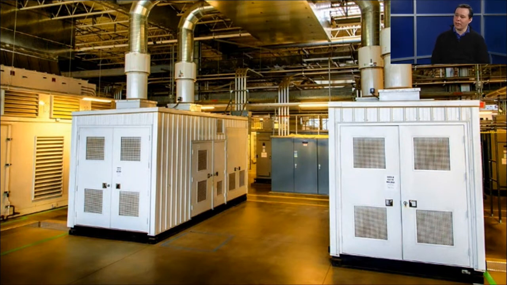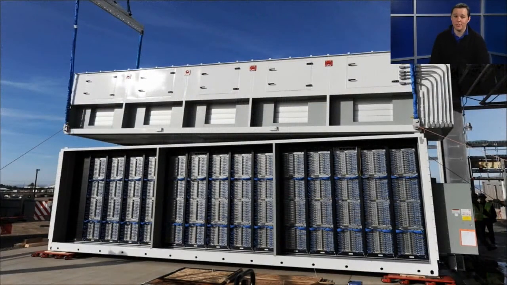We also have some more innovative, non-traditional data centers as well. And this is a picture of one of them out at our Quincy data center. Quincy is in eastern Washington.